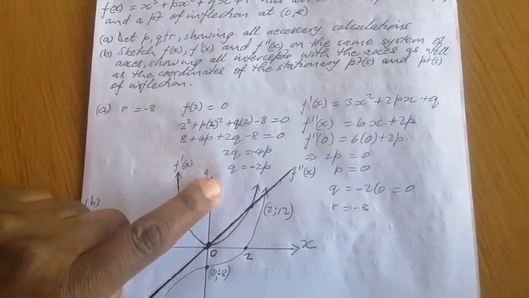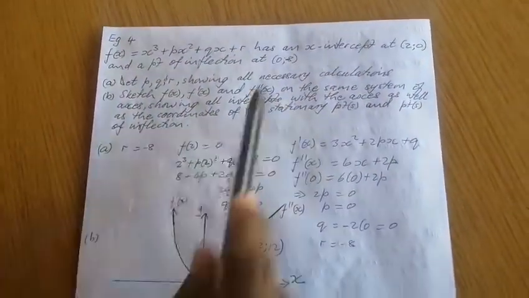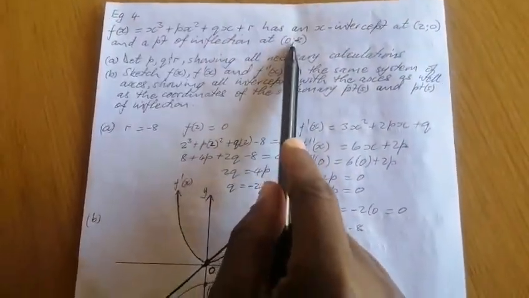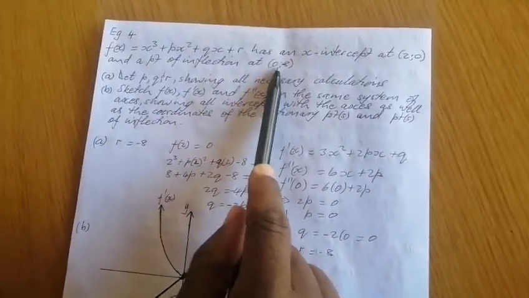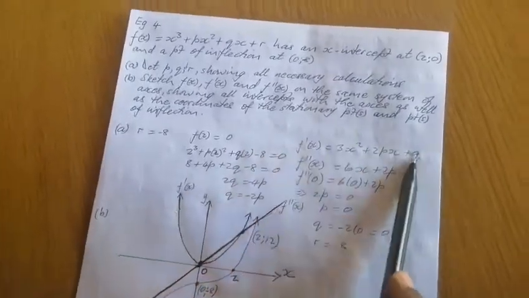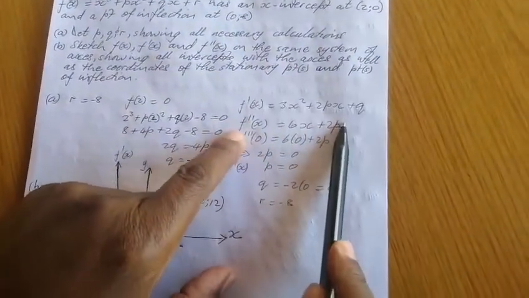What else do we know? We know that at the point of inflection, the second derivative is always 0. So we shall start by deriving for the first time. We have that. Then for the second time, we have that.